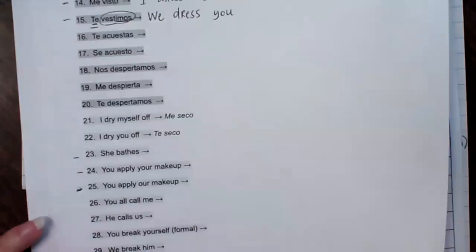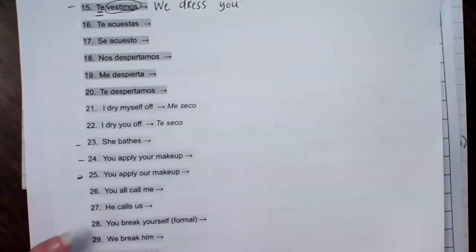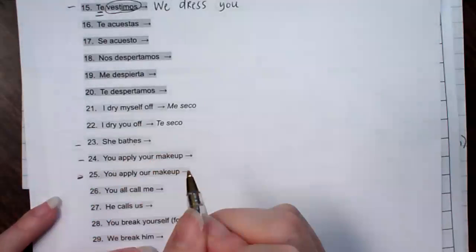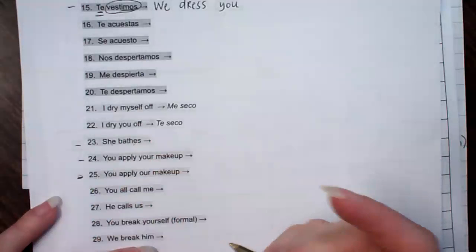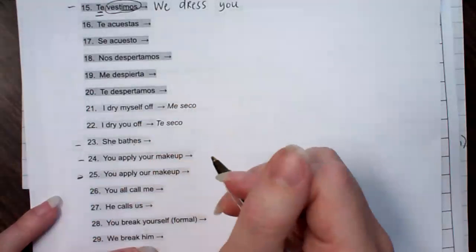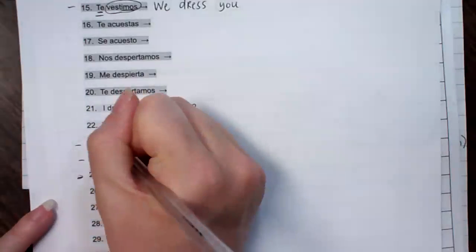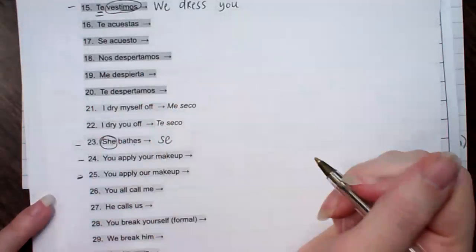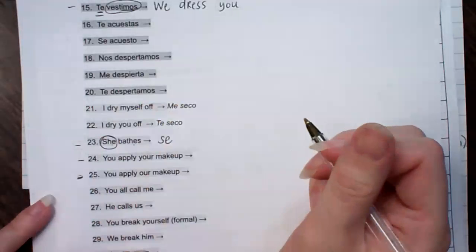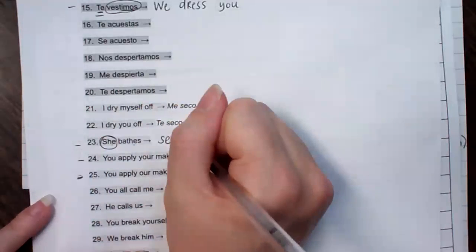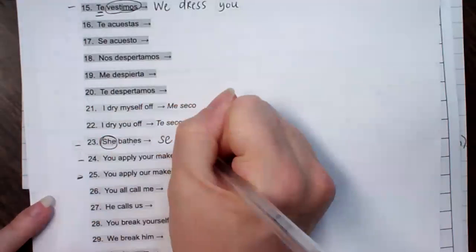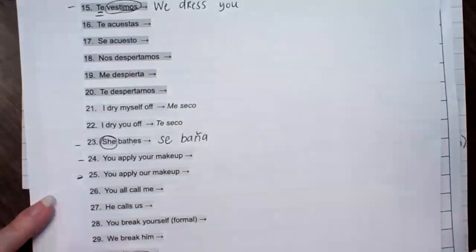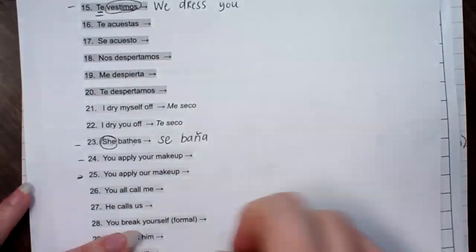And then we'll look at 23 through 25. So she bathes. It's going to use the verb bañarse. So first step, we take the se off and move it to the front and make sure that it matches our subject. And it does. And then we conjugate the verb bañar into the ella form. Se baña.